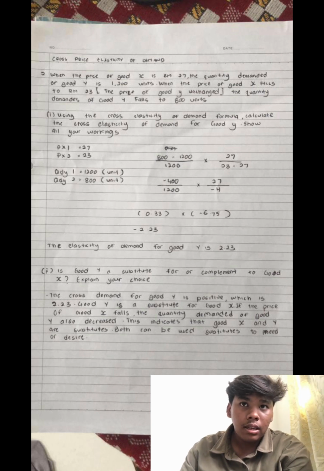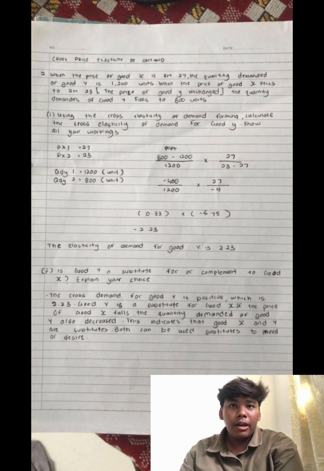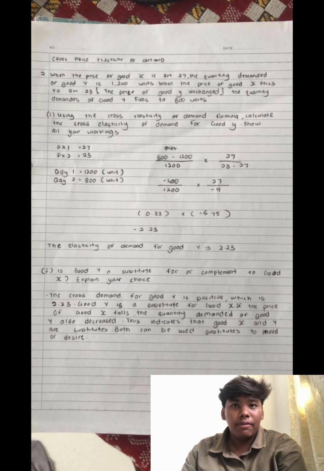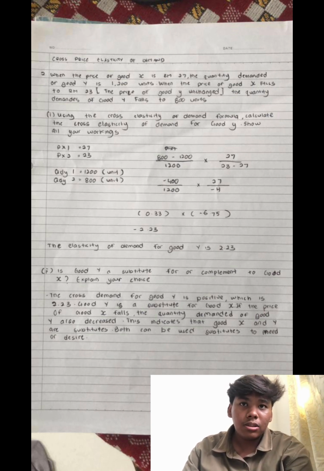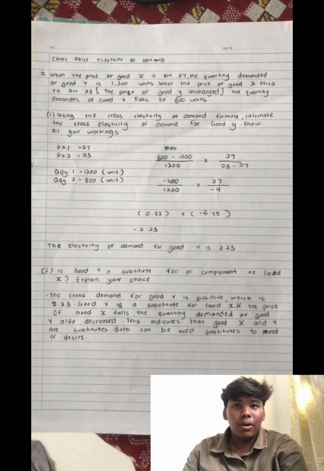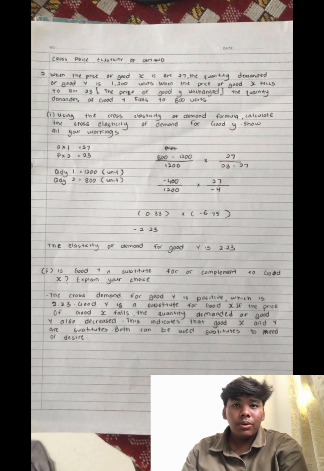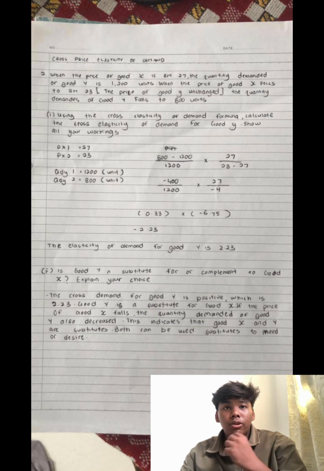First, we must list the values. Px1 equals 27. Then you write Px2 equals 23. Then Qdy1 equals 1200 units, and Qdy2 equals 800 units. Move on to the next step.